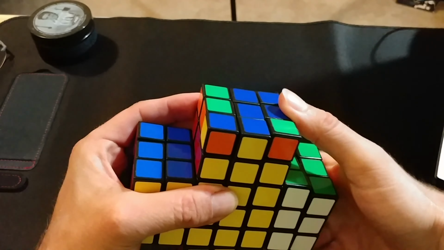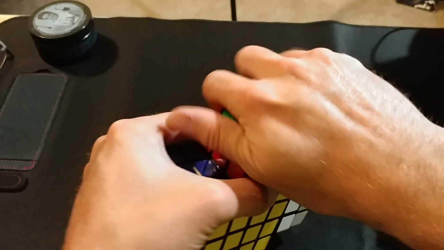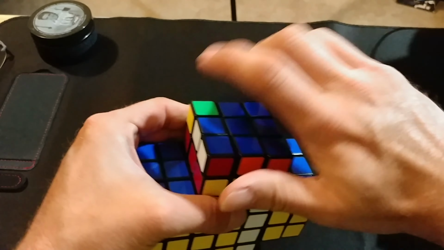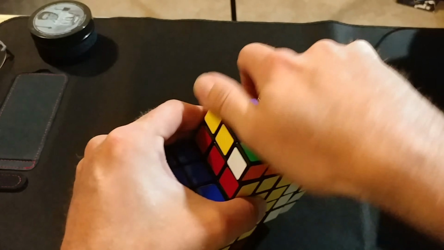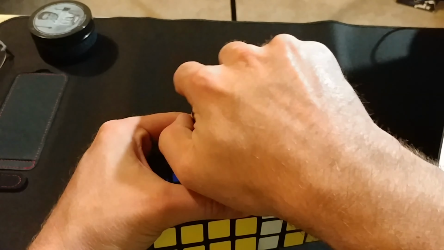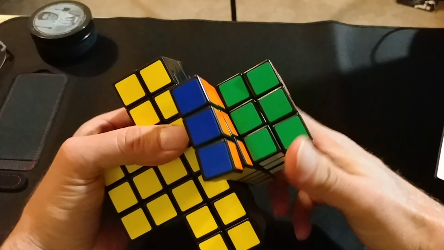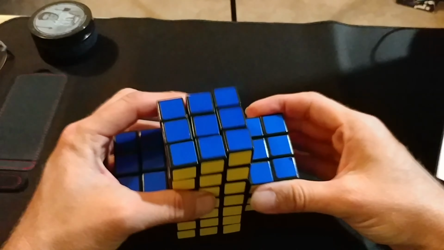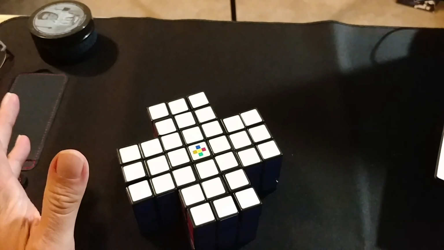R2U, R2, R2, R2U, R2, UI, R2. Okay, well, that seems to have solved the cube. Let me try and get something else.